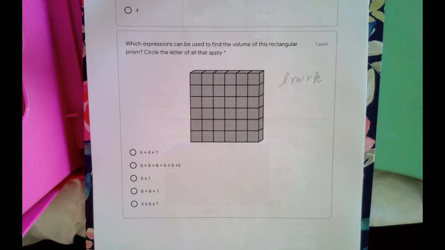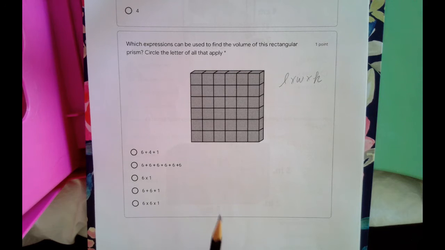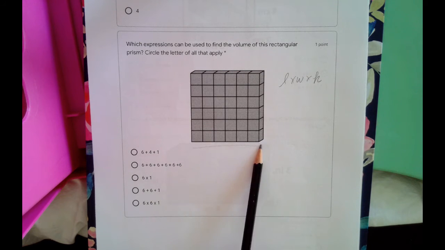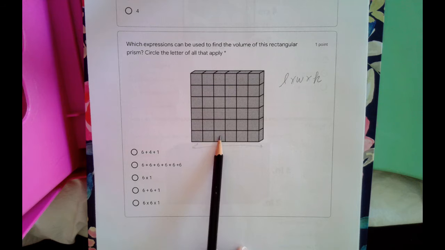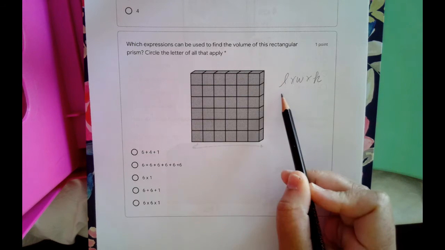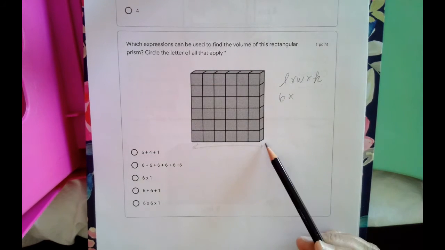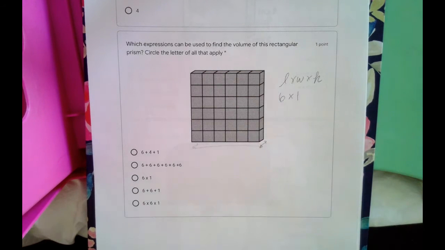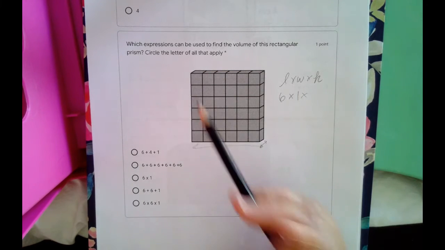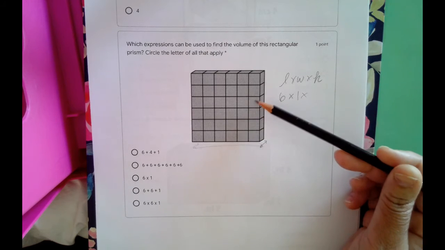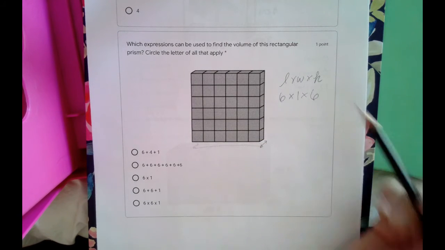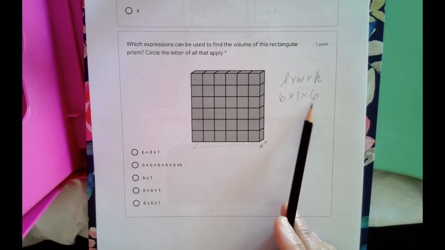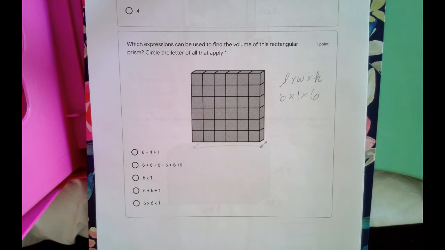So let's look at the length. The length is how many across. So that's 1, 2, 3, 4, 5, 6. So it's 6. The width is how many backwards, how many deep. And that is 1. And the height is how many up and down. So that's 1, 2, 3, 4, 5, 6. So if any of these are 6 times 1 times 6, that is going to be your answer. It looks like this one will definitely work.